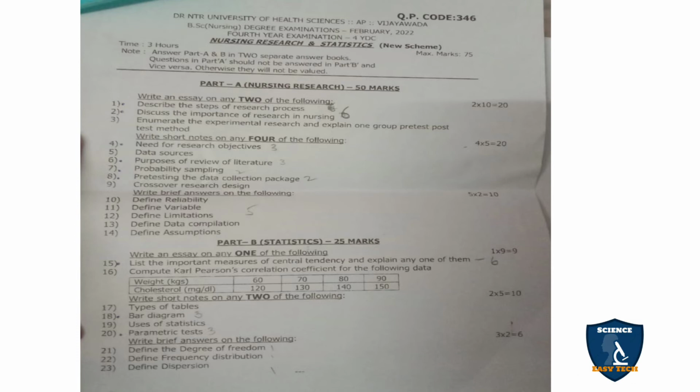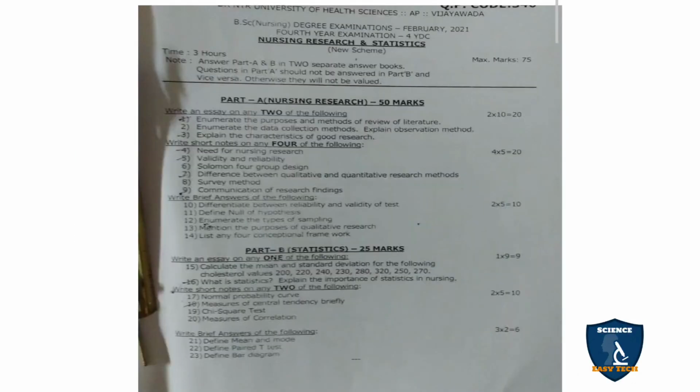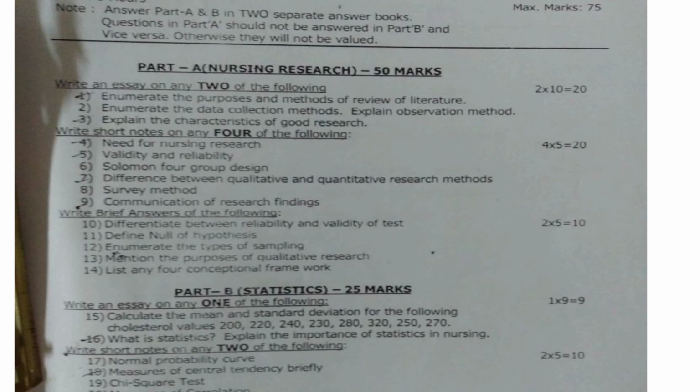So this is February 2022 question paper. Next is February 2021 question paper. In February 2021 question paper, Part A, Nursing Research, essay session. Enumerate the purpose and methods of review of literature.